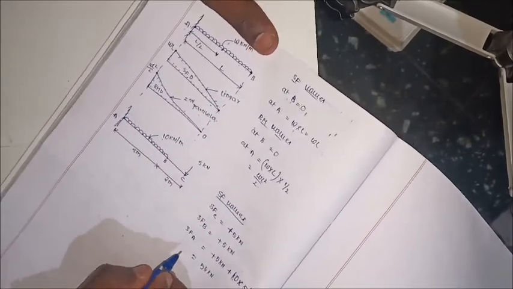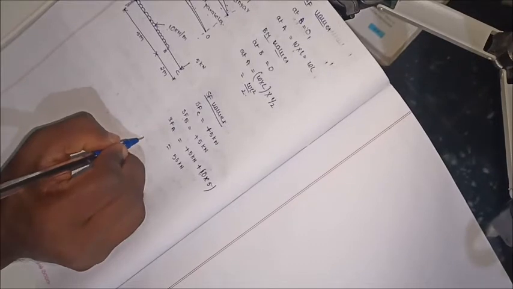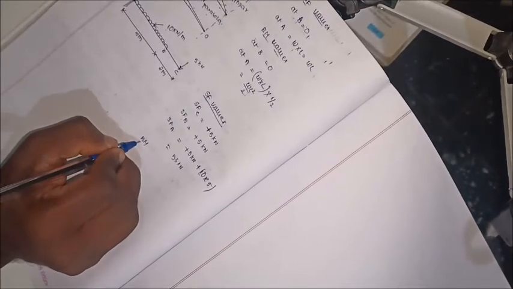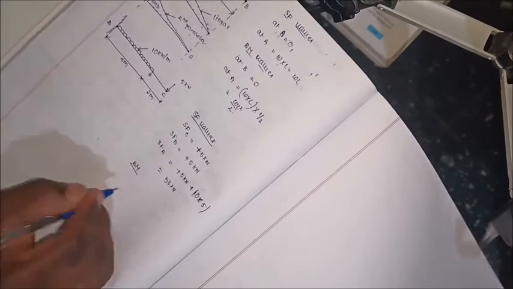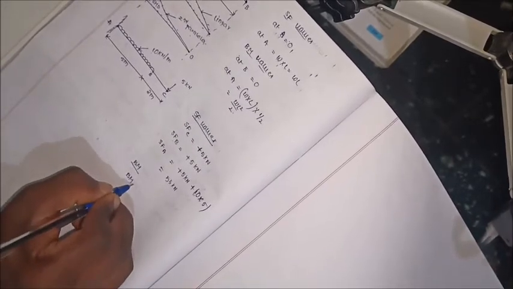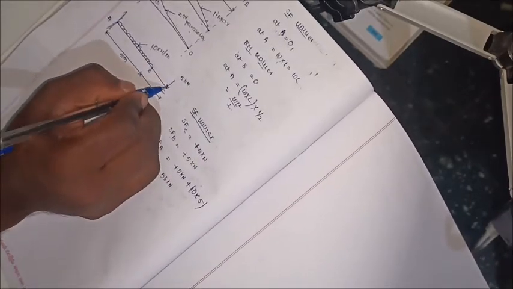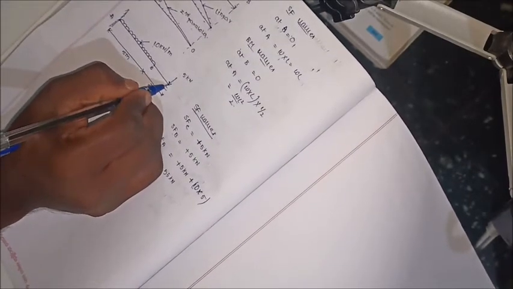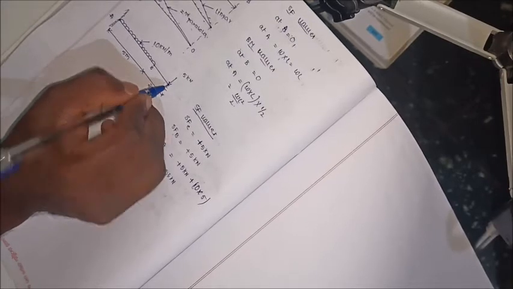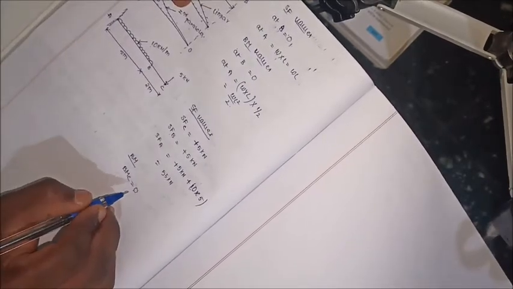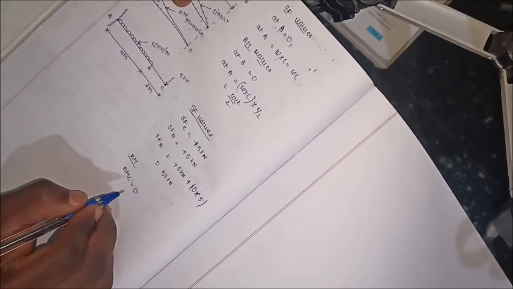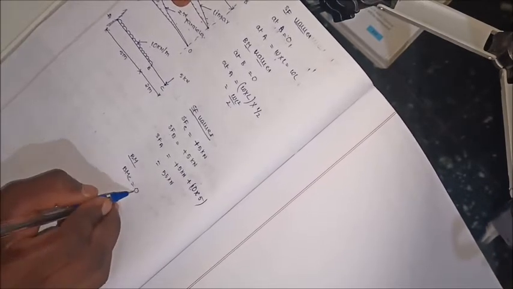In the same way, next, the bending moment values at different points. Here at point C, bending moment is 0, because we have a load but there is no perpendicular distance between the load and the considered point. Also we know the bending moment at the free end of a cantilever beam is 0. This is the bending moment at point C.